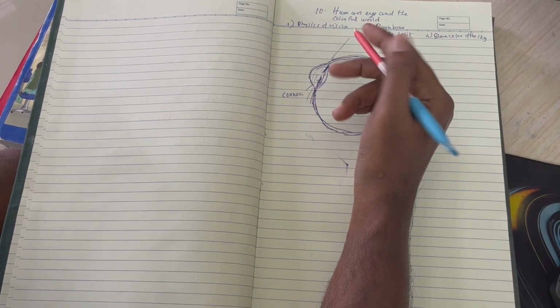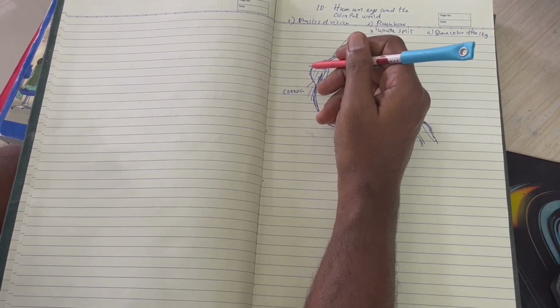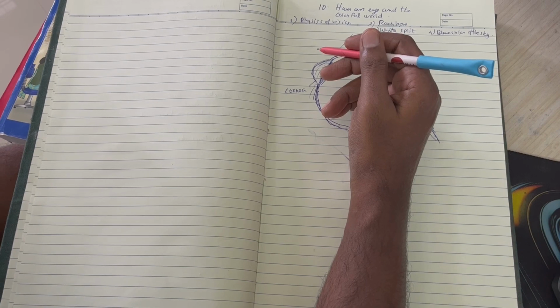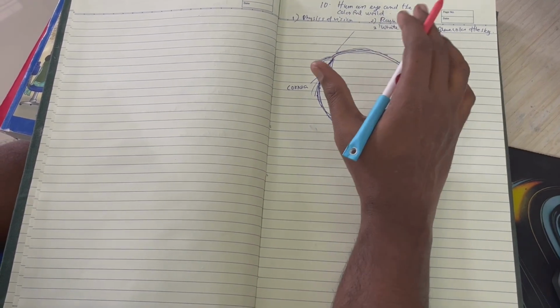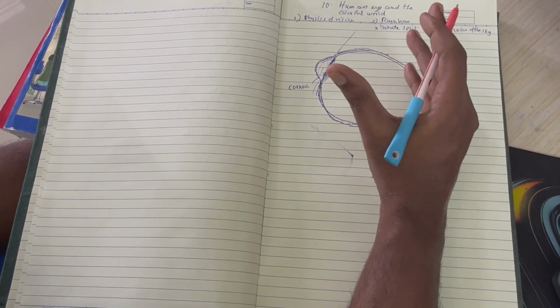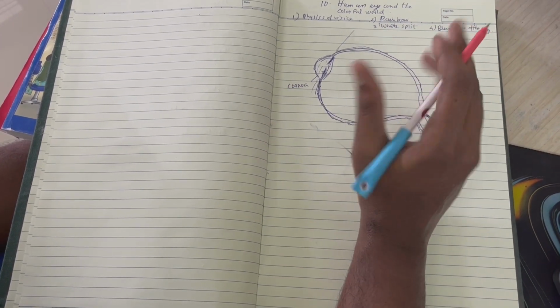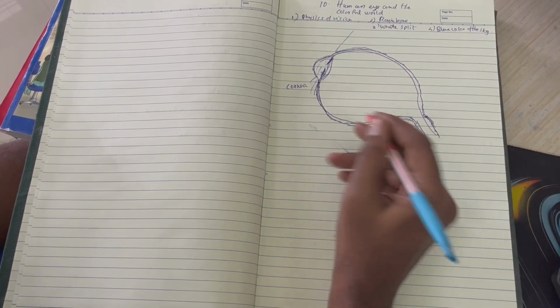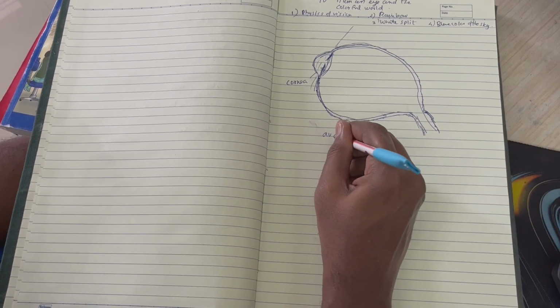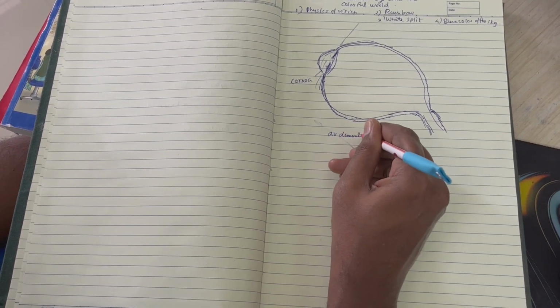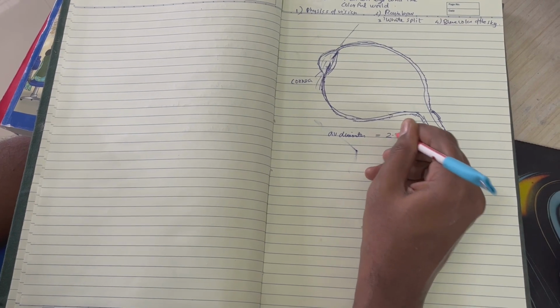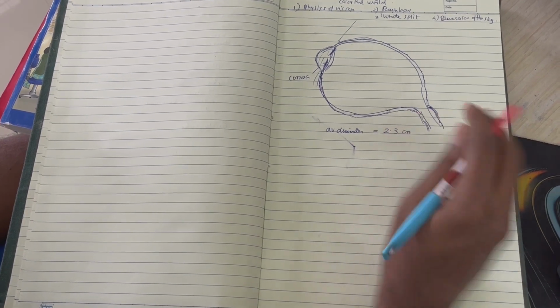Now, it's through the cornea the light rays enter the eye. Now, this eyeball is quite spherical in shape, and the average diameter of the eye is around 2.3 centimeters.